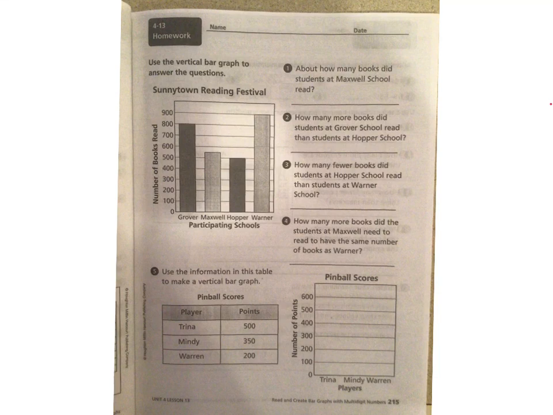So today we are doing 4-13, continuing with our bar graphs, which are actually kind of fun, right? We're going to be doing some vertical ones and some horizontal bar graphs. So let's look at our first graph. The title of the graph is Sunnytown Reading Festival.